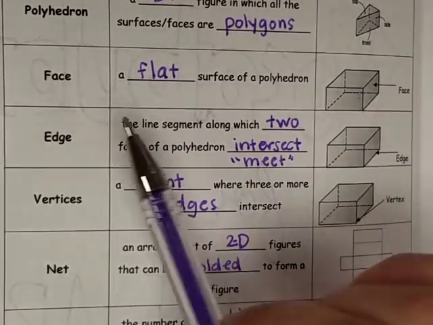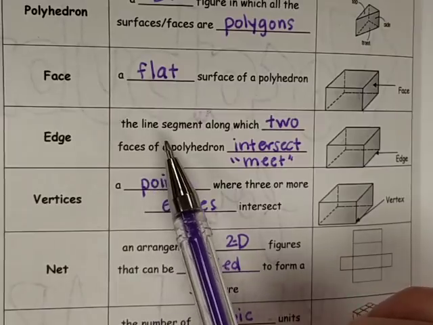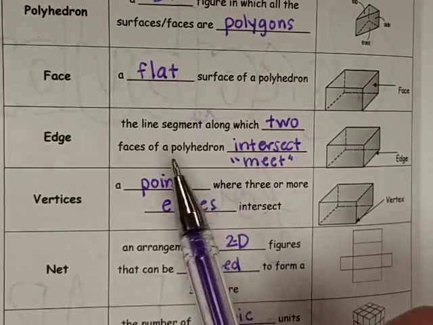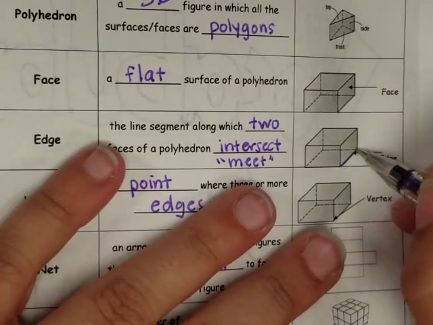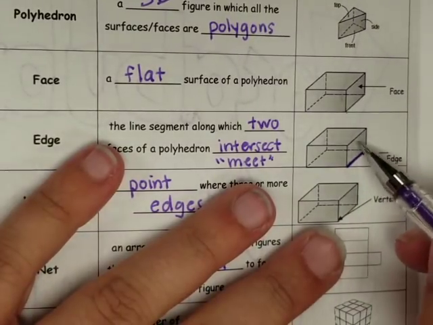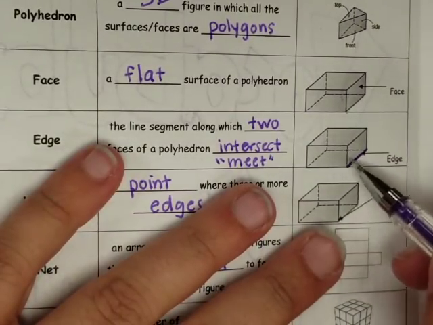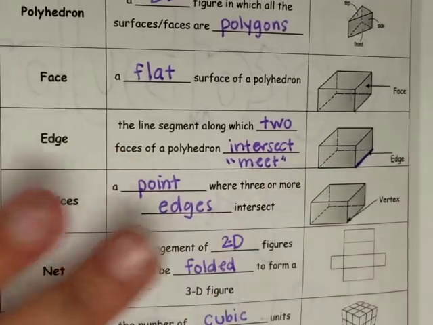The next vocabulary word is the word edge, the line segment along which two faces meet. So for example, right here, I'm going to highlight that. The side and the bottom meet to form this edge.